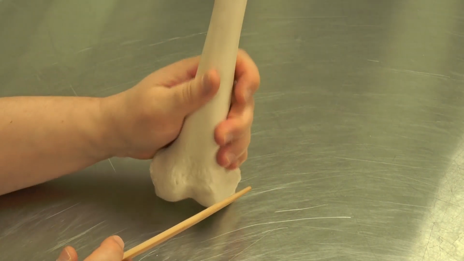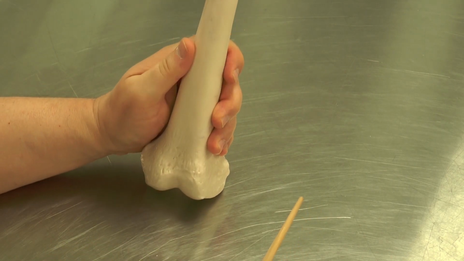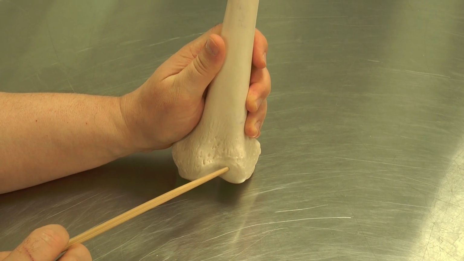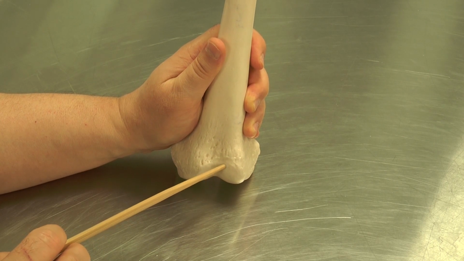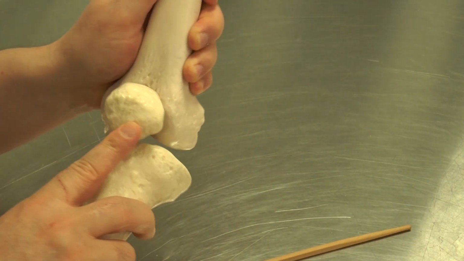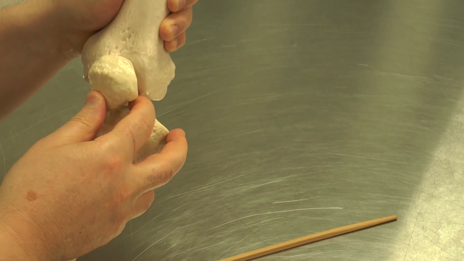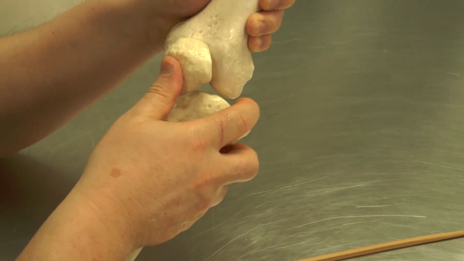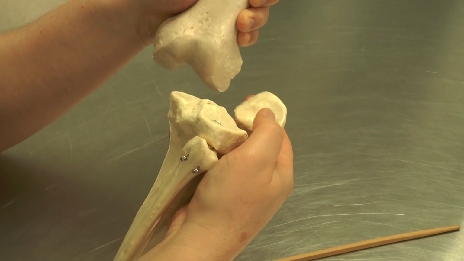Okay, and these condyles articulate with other bones. On the anterior aspect, we have this facet, where the condyle articulates with the patella. Okay, so this is the patella here. It has the articular facet where the patella attaches, and the patella has a lateral articular facet.